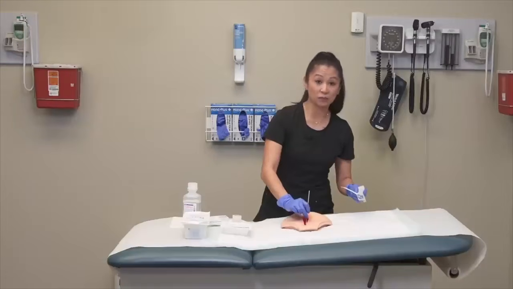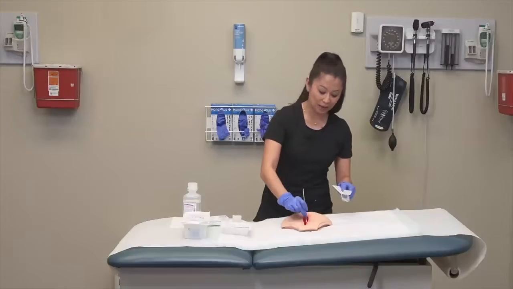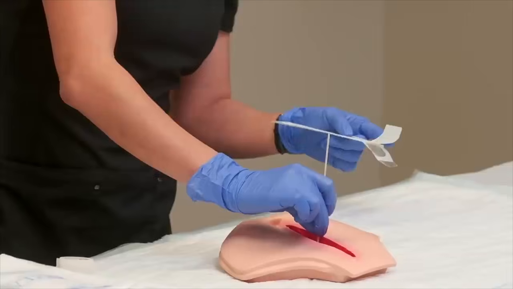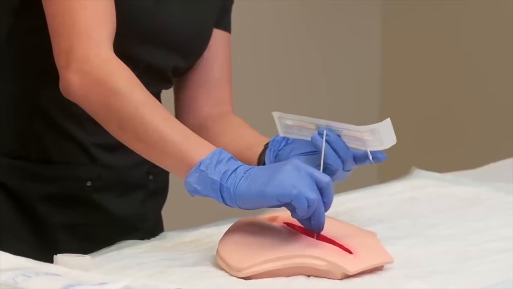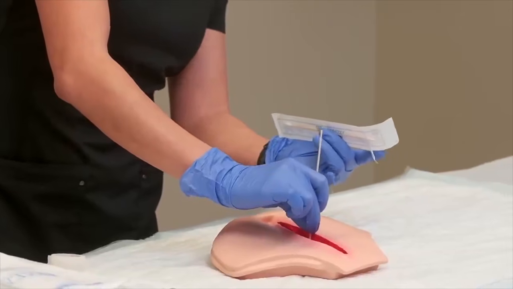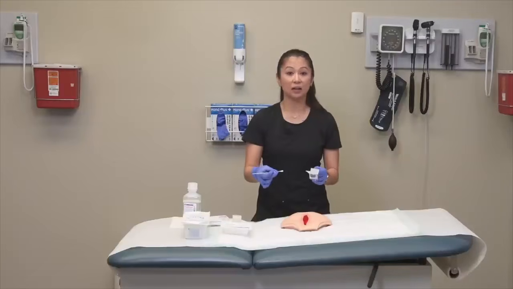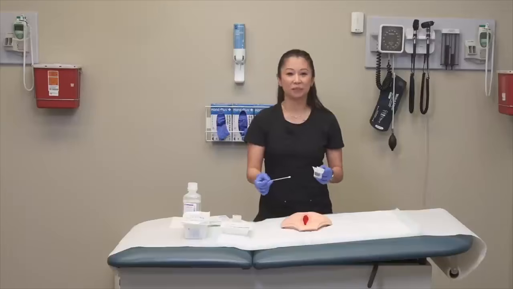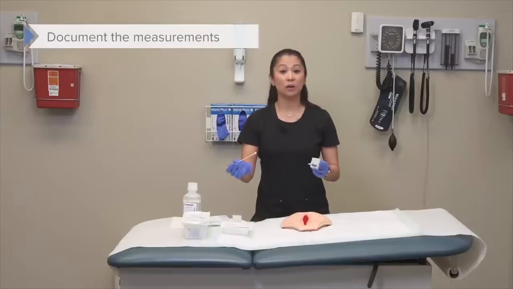Then we're going to see what's flush on top of it. Basically, I'm going to put my fingers where it opens on the skin surface, flush to the skin surface, and then compare it to my guide. So when you're assessing the wound, for measurement you would do length, width, and depth. Once we've done this, we would note our measurements and then document those.